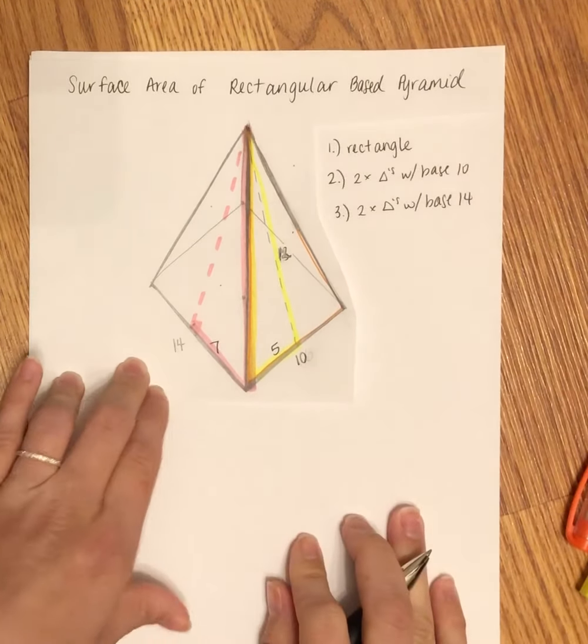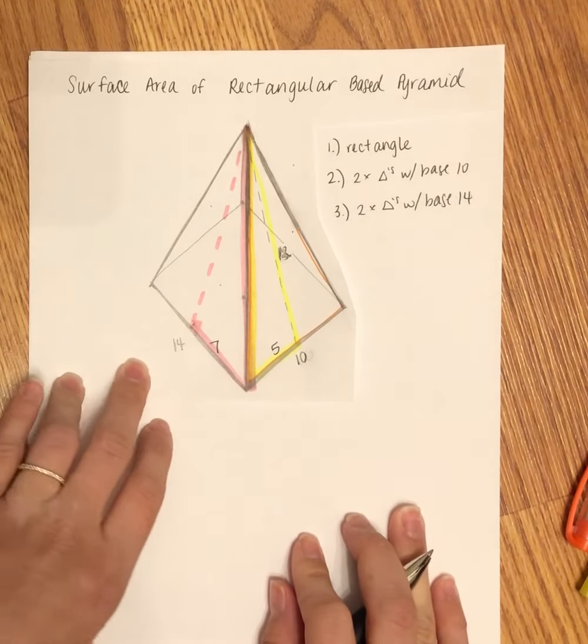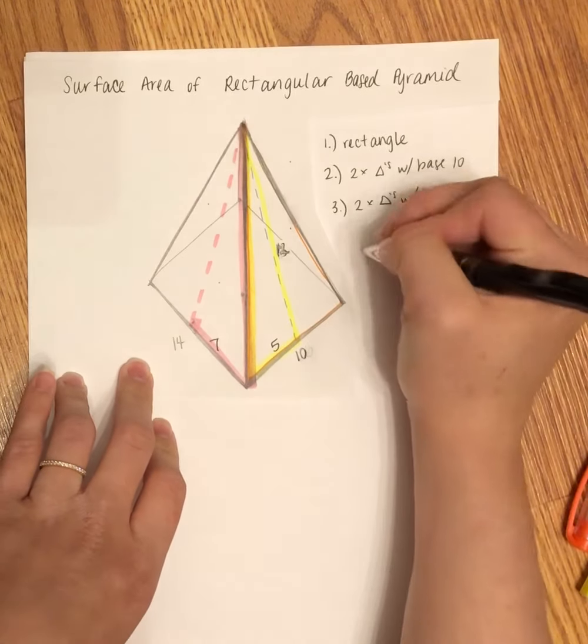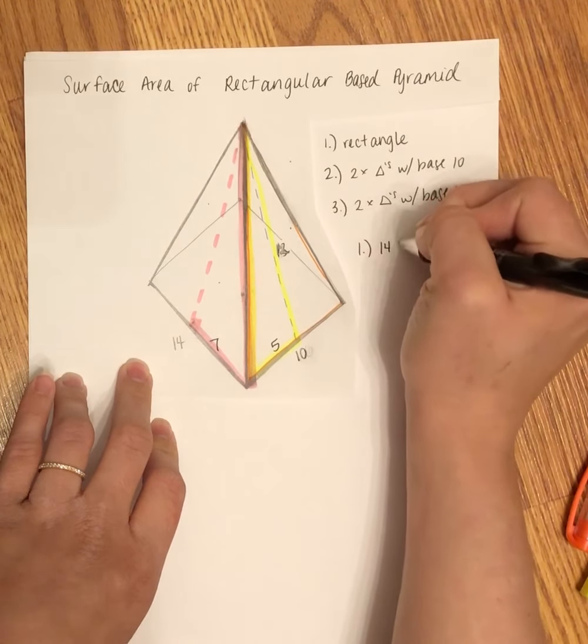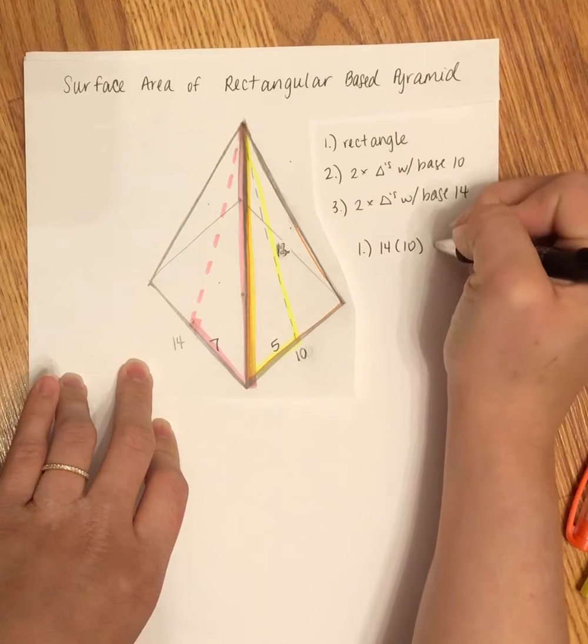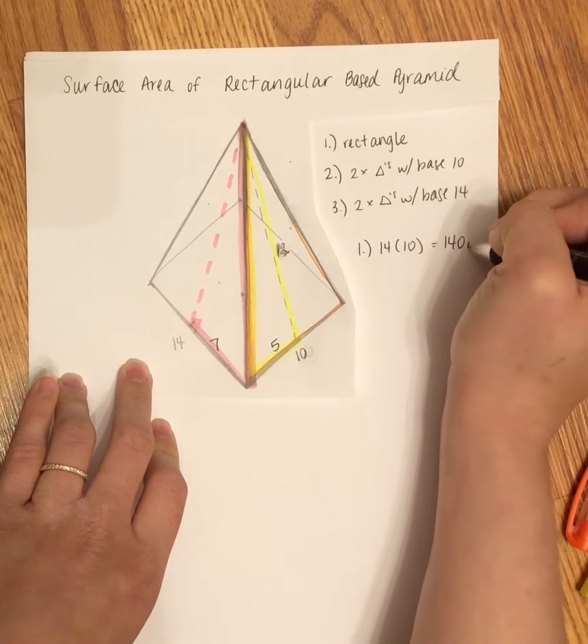All right, so let's go ahead and find all these values. The first one, the rectangle, is super easy, right? That's just going to be 14 times 10, which gives me a base of 140 units squared.